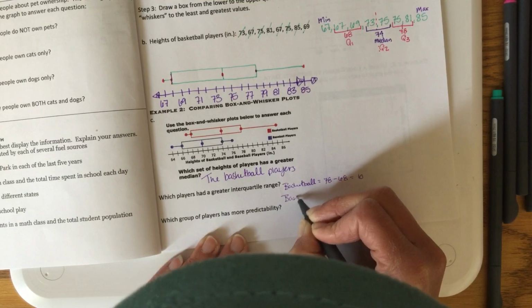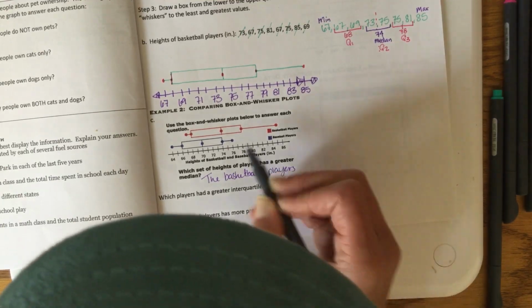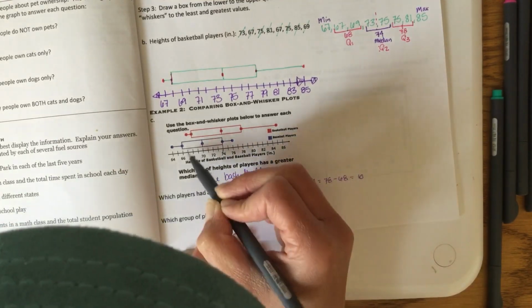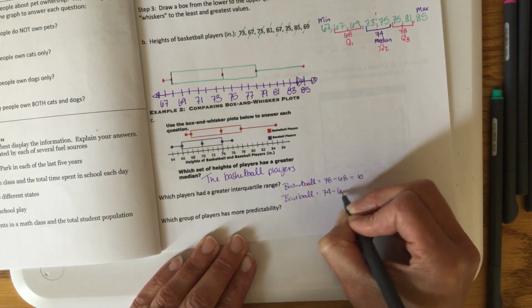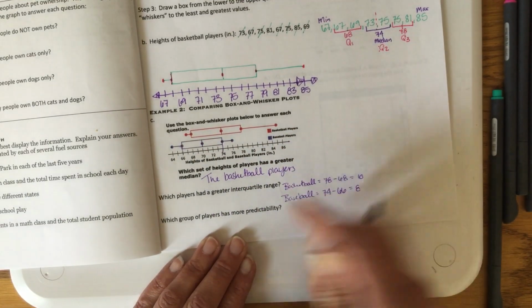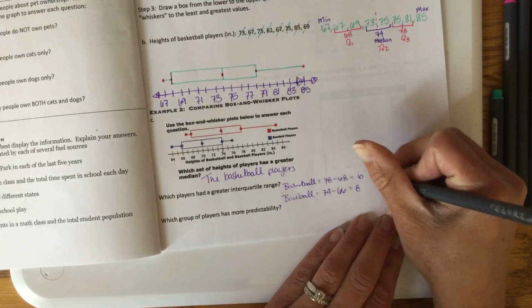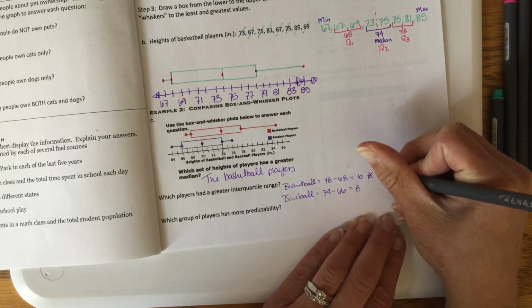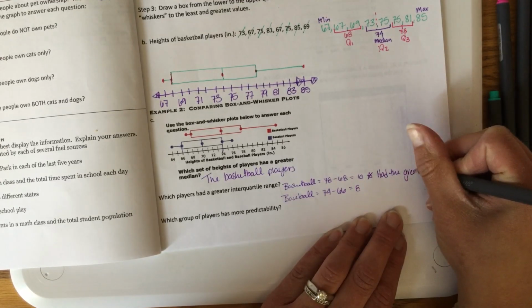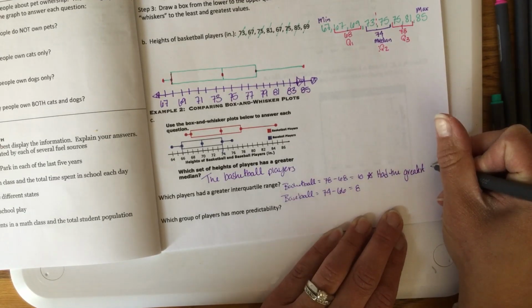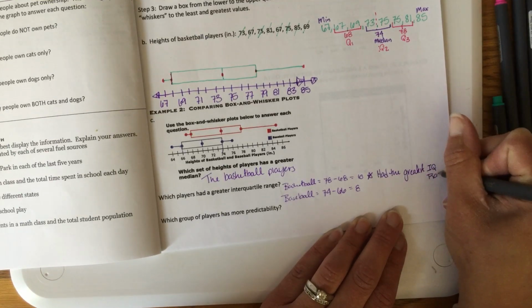And then baseball had 74 minus 66, so that was 8. So who had the biggest range? Basketball had the greatest interquartile range.